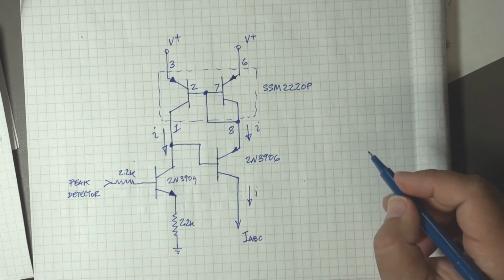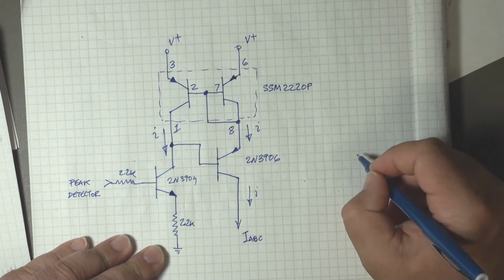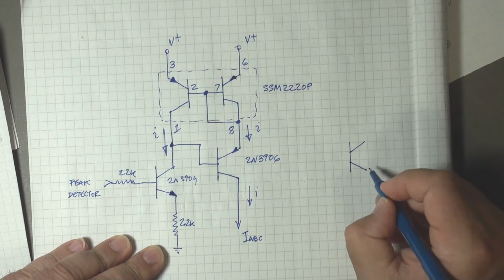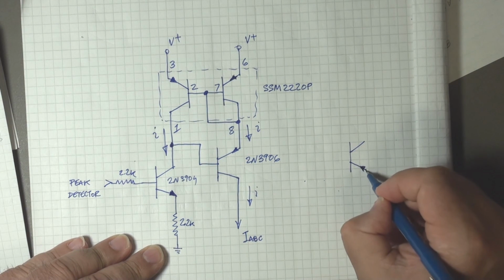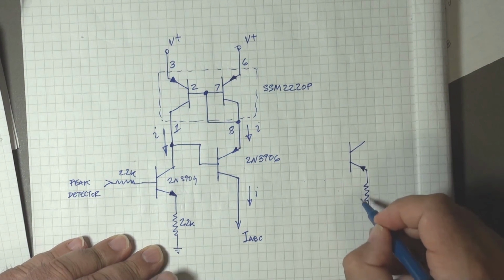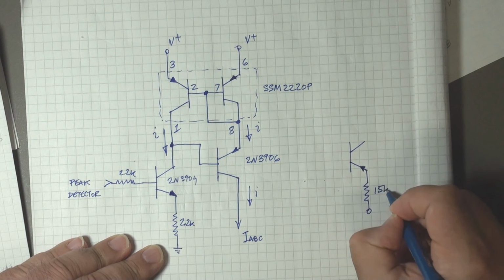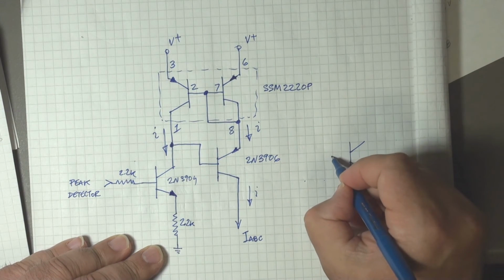In addition, to have this thing work properly, I rigged up another sort of constant current source, not as sophisticated as here, to drive the diode bias on the LM13700.